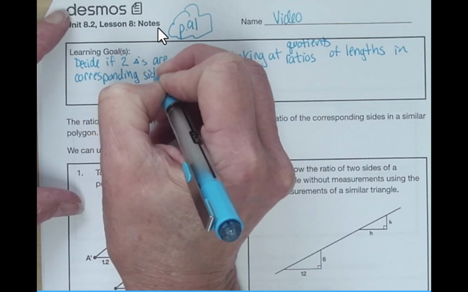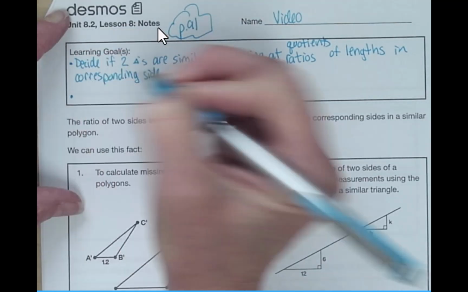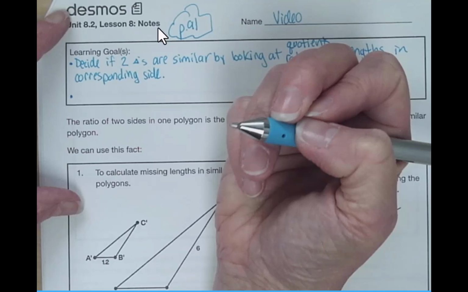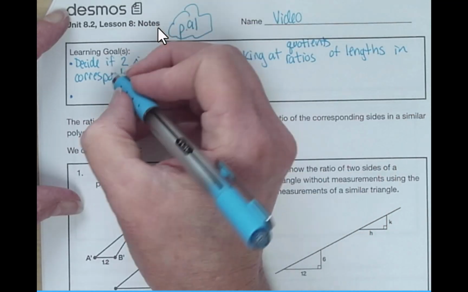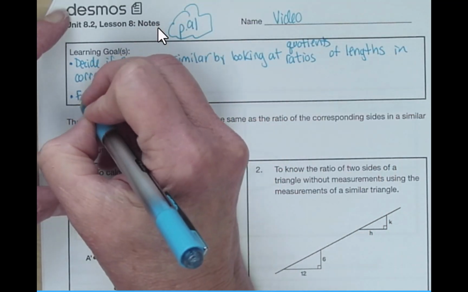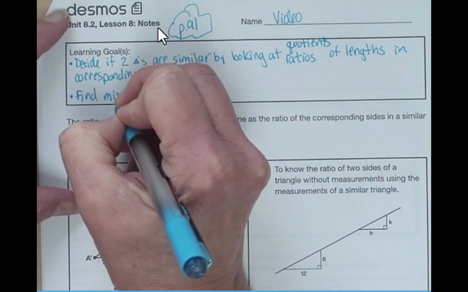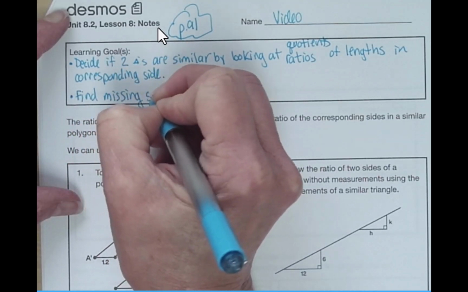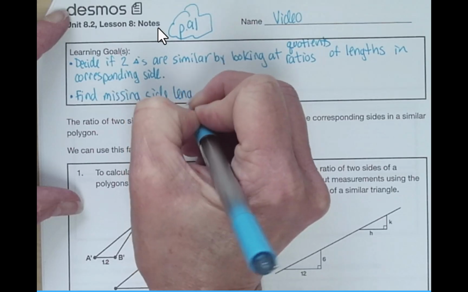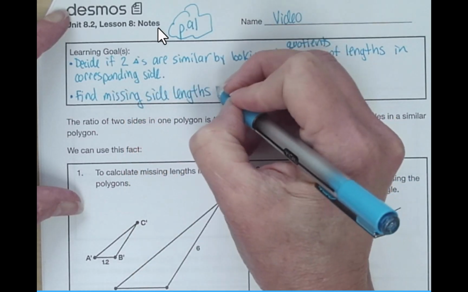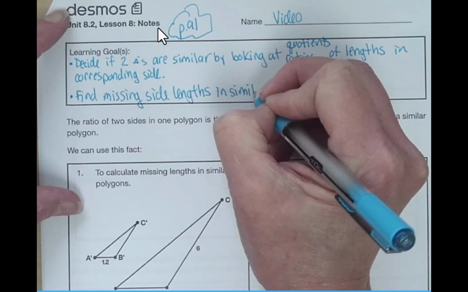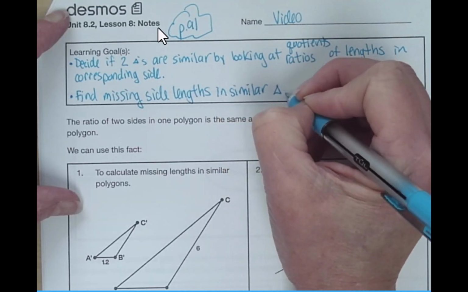I know all this is a mouthful. That's the first thing. And the second is to find missing side lengths in similar triangles. In similar triangles, I'm just going to draw a triangle again.